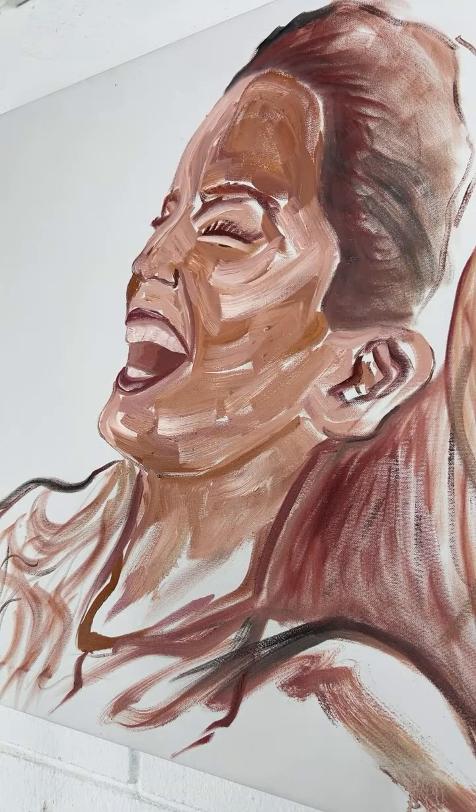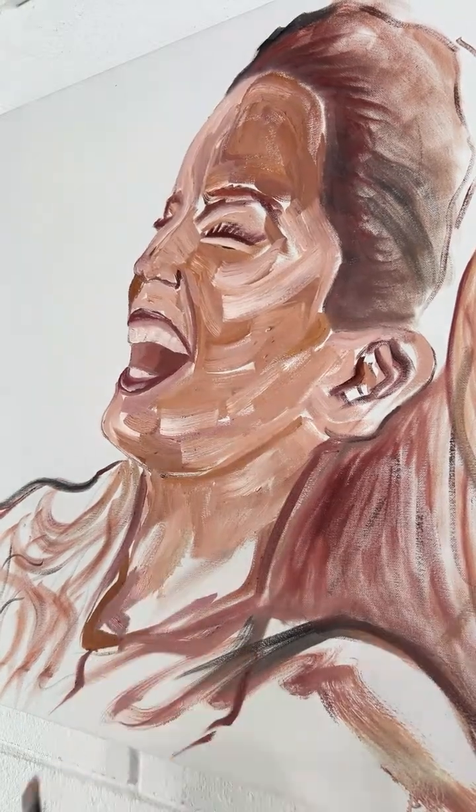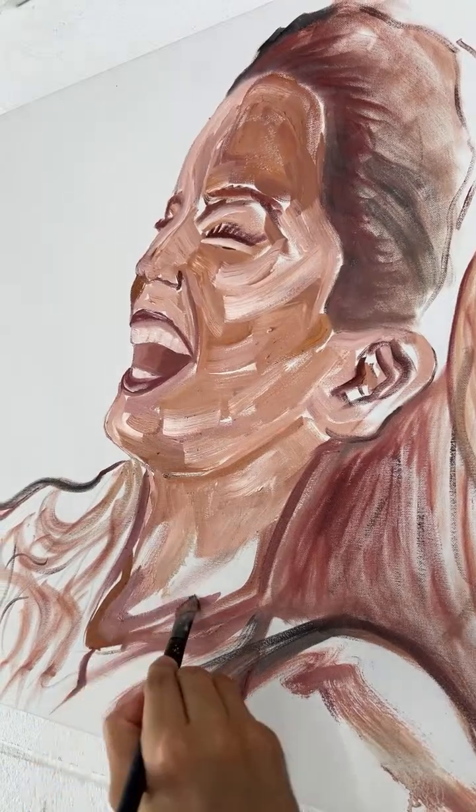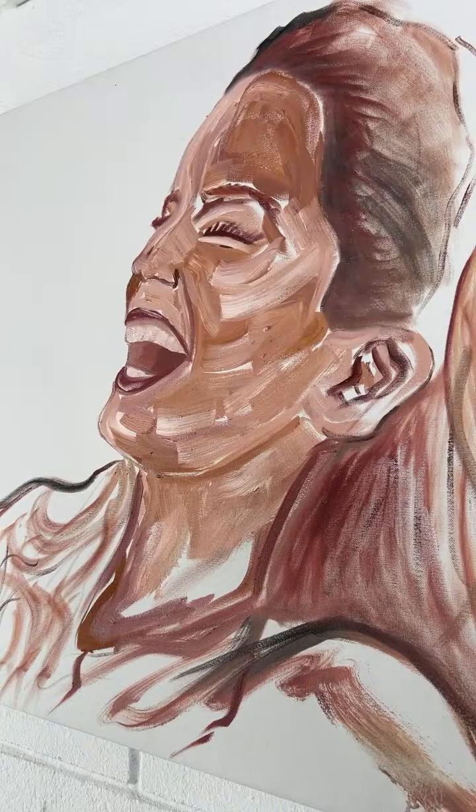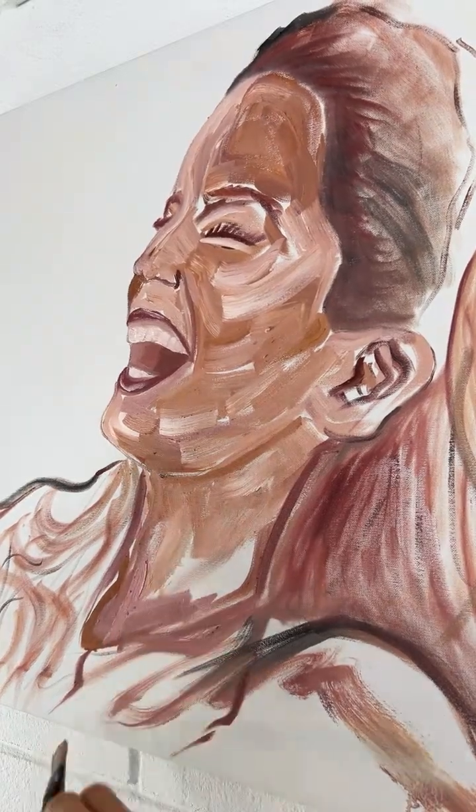Let's see what else we have. According to my reference, this is dark. All of this part is darker. This part is lighter.